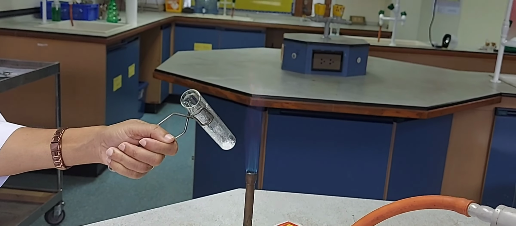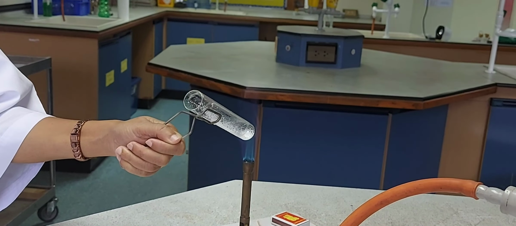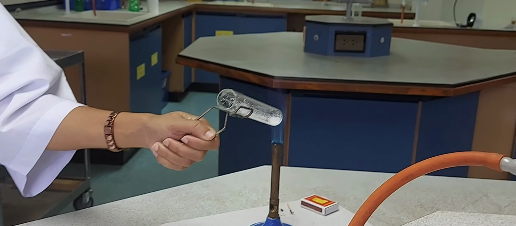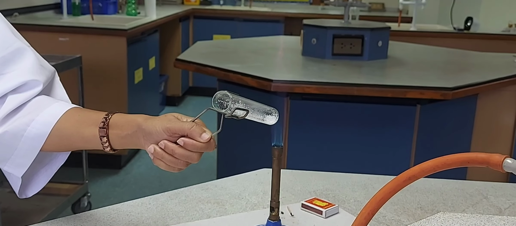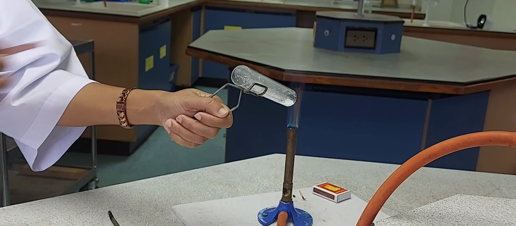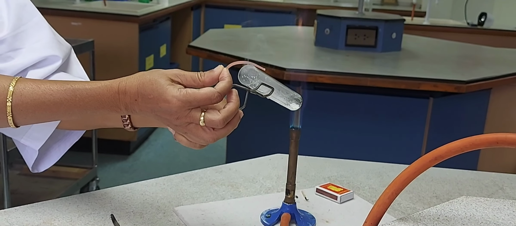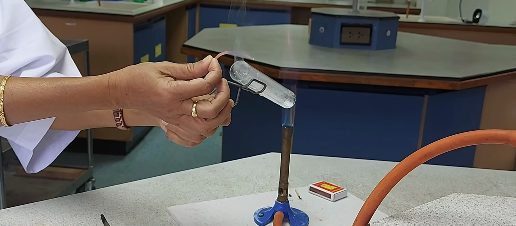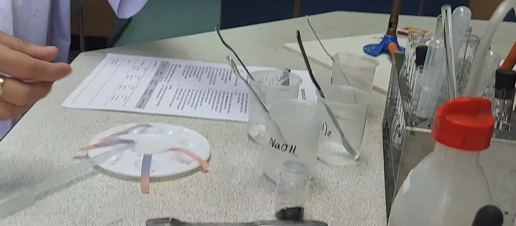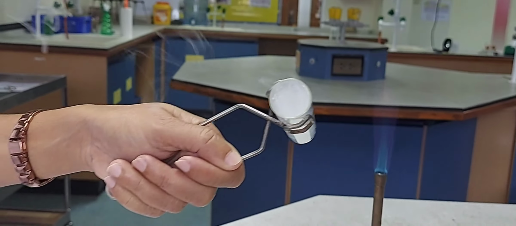Any gas being evolved is tested with a red litmus paper. So again you can see the red litmus paper is turning blue. A gas with a pungent smell is given out, and you have the fumes being formed, white fumes.